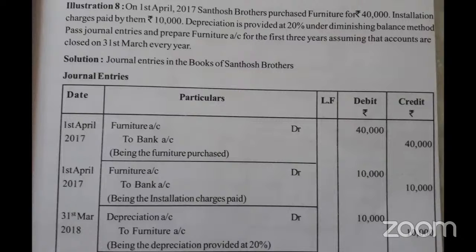10,000 for installation charges also. The journal entry is furniture account only, because it is the installation charge. We can provide installation charge at the time of installing the asset. So we have to mention furniture account only for installation charges also. Furniture account debit to bank account.